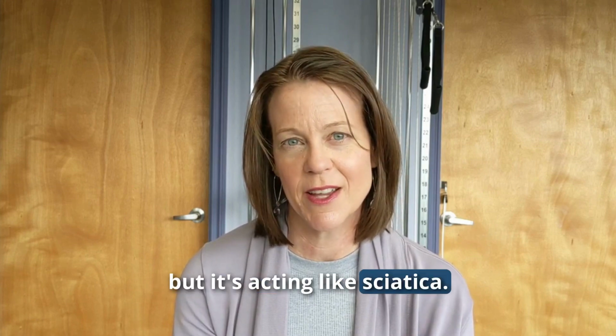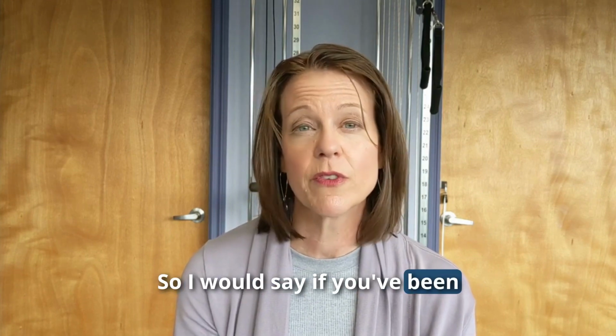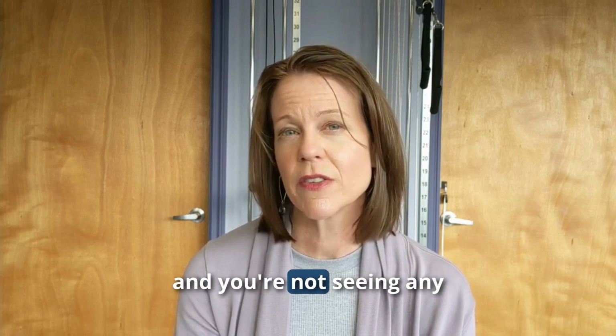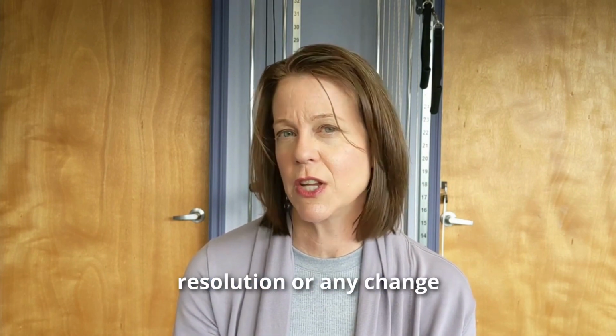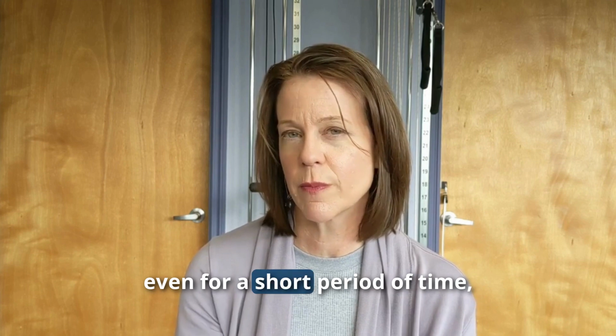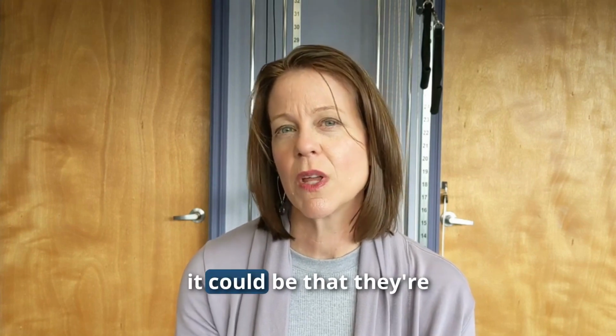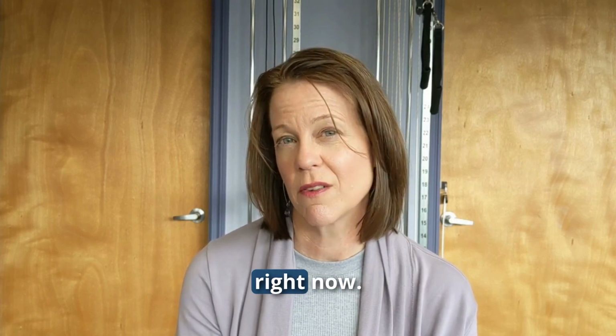but it's acting like sciatica. So I would say if you've been seeing a specialist for a while and you're not seeing any resolution or any change in your symptoms, even for a short period of time, it could be that they're treating the wrong issue right now.